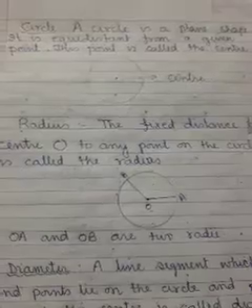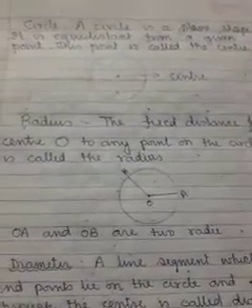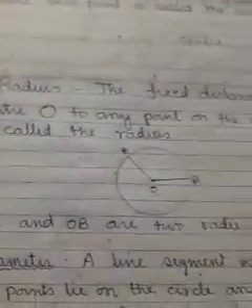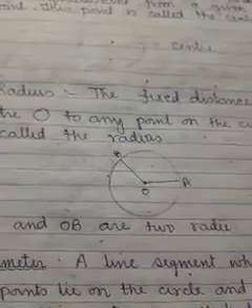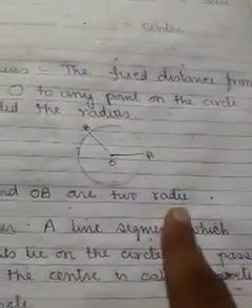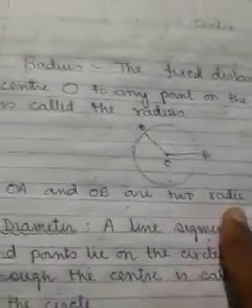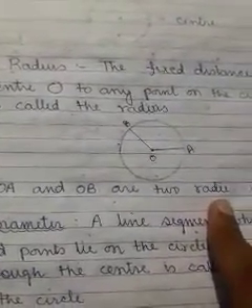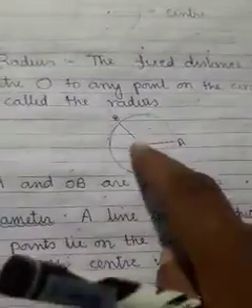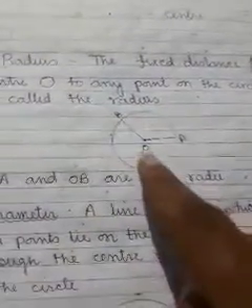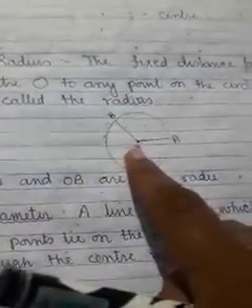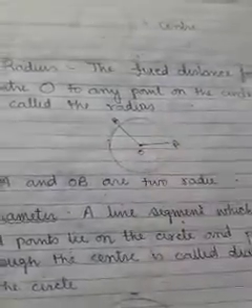We can draw many radii, there is no limit, unlimited radii we can draw. But one thing, the plural of radius is radii, and all radii are equal in length. So OA and OB are radii. What is a radius? A line segment drawn from center to circle.